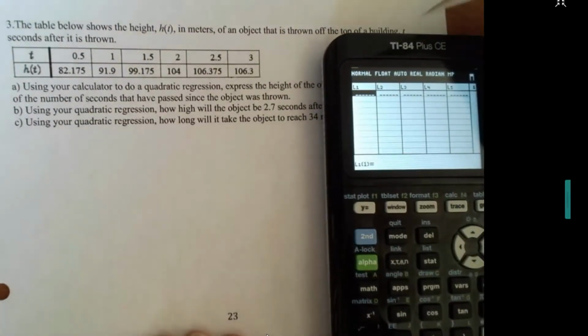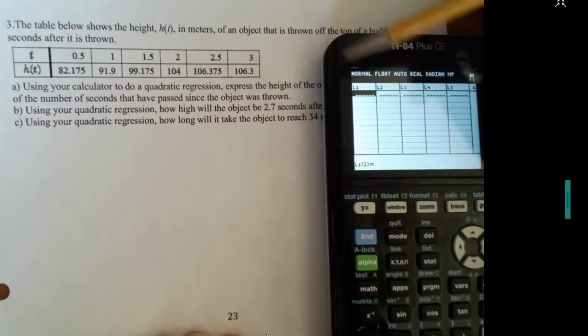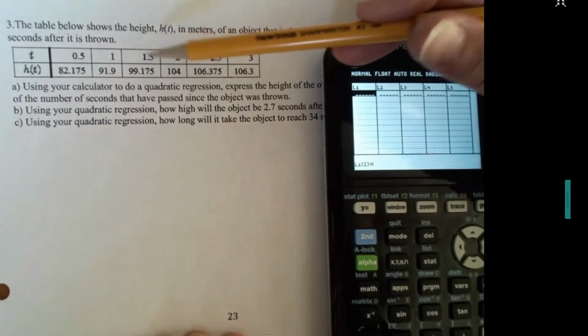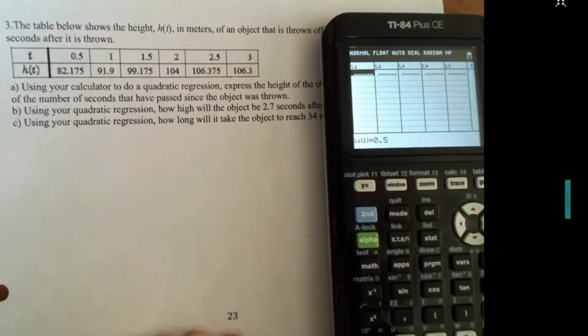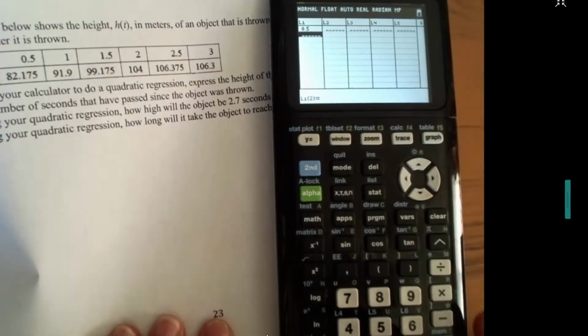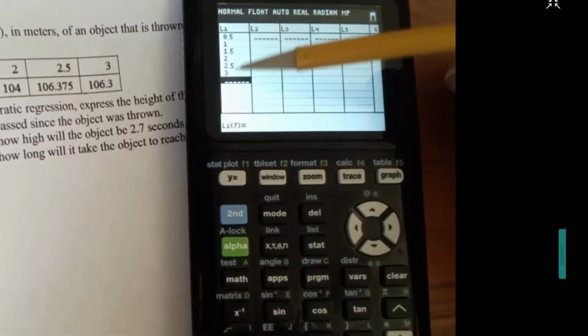And in list 1, I'm going to go ahead and put my independent variable, or my input variable, which you know is our times. So we're going to just enter 0.5, type it in, and then just hit the enter key until you type in all of these values. Okay, so we're going to do that first. All right, great. So there are all my t values, my seconds, after the ball is thrown.